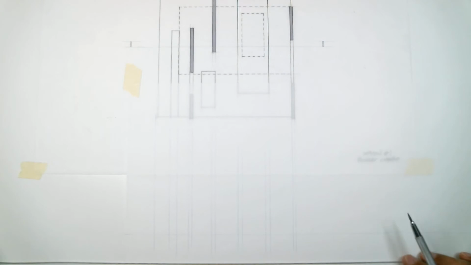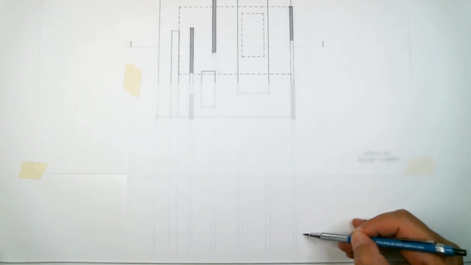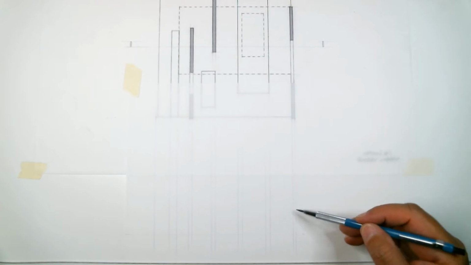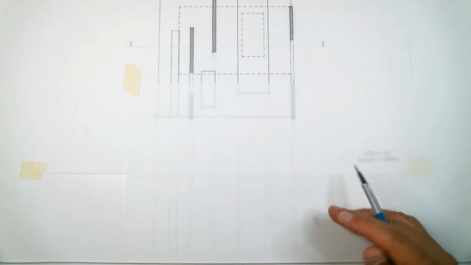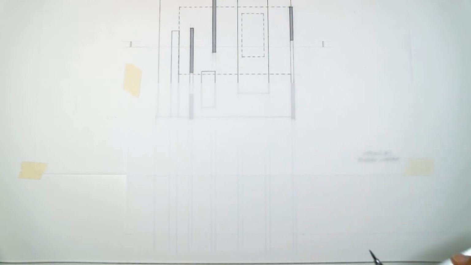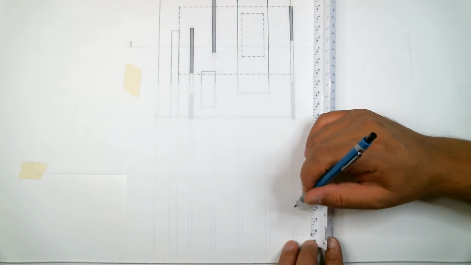So now what I'm going to do is, since this is my ground line right here, I'm going to now measure my datum points, right? My horizontals that are important. Since we know the platform is 30 inches or 2'6", that's my first line that I'm going to draw horizontally. So I'll measure that.